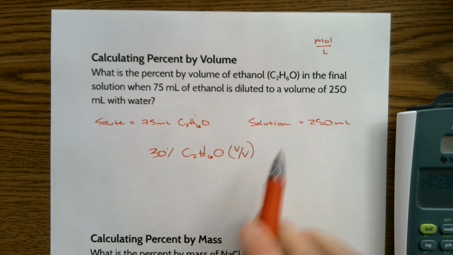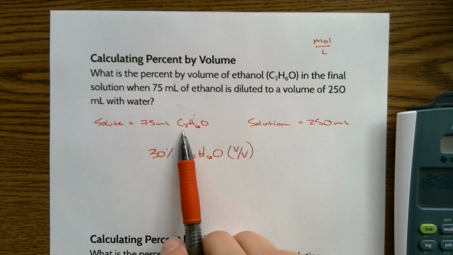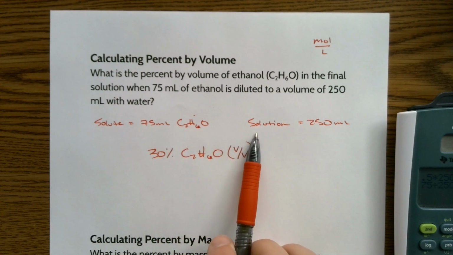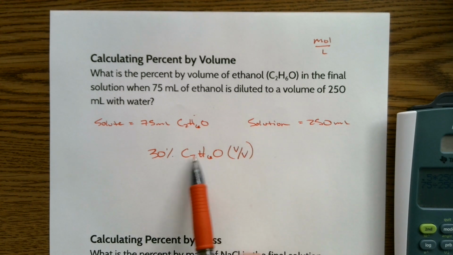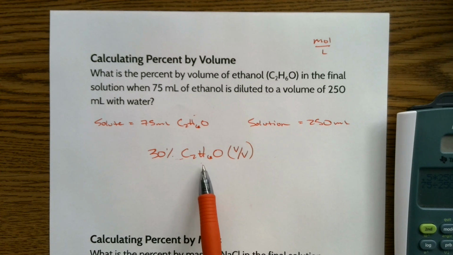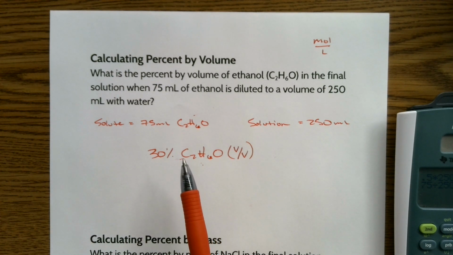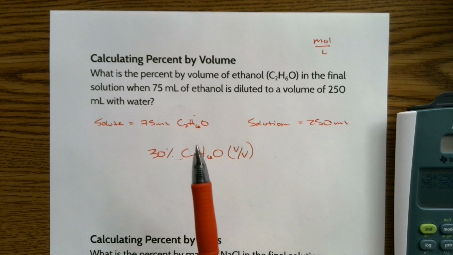So if I put 75 milliliters of ethanol and create a solution, add some water to make it 250 milliliters in total, it's 30% ethanol, right? I know none of you are alcoholics or drink, right?